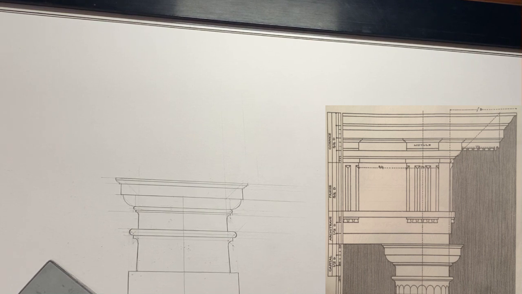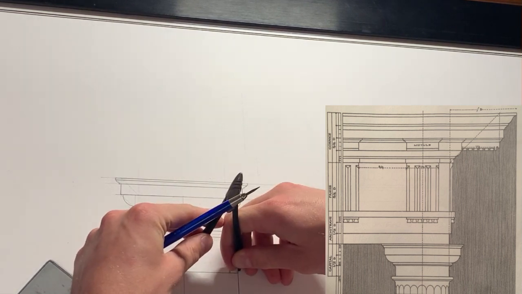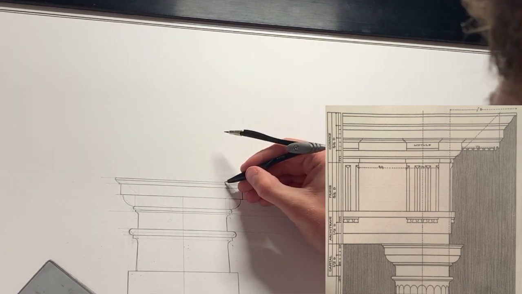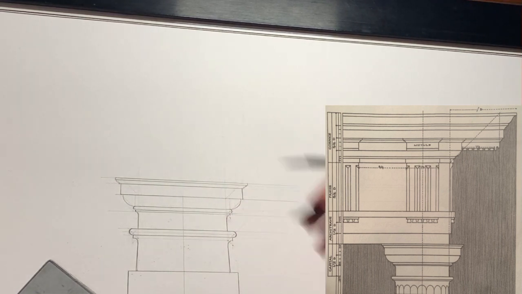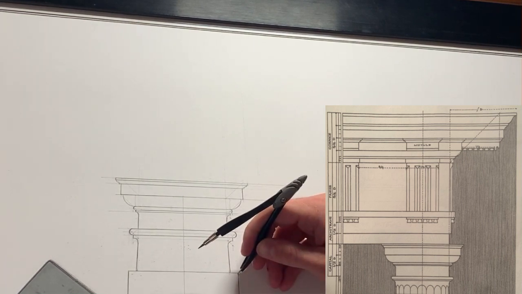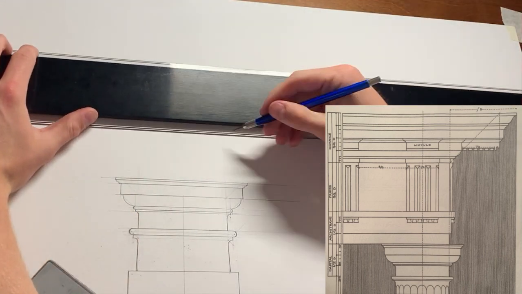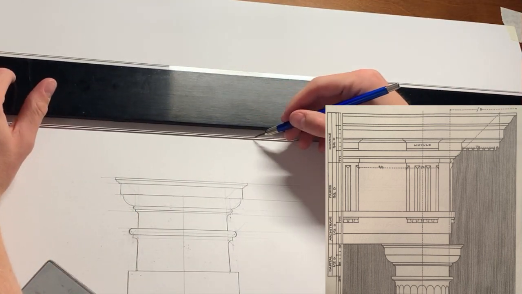Okay, so start with the architrave. The architrave is 1/2 of a diameter tall, so the same height as the capital. So to do that, I'm again going to divide this geometrically. Okay. So take your compass, get that half diameter mark, and set it off on that guideline. That is half diameter, right? Yeah. Okay, so that is the height of your architrave, which is the main beam that does all the work.